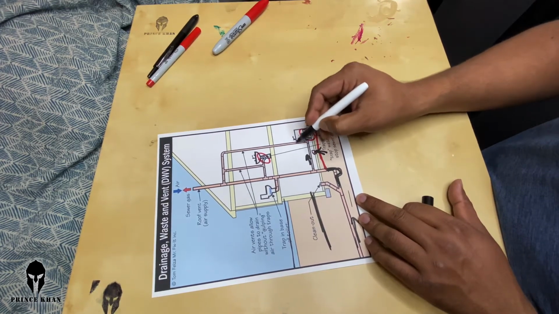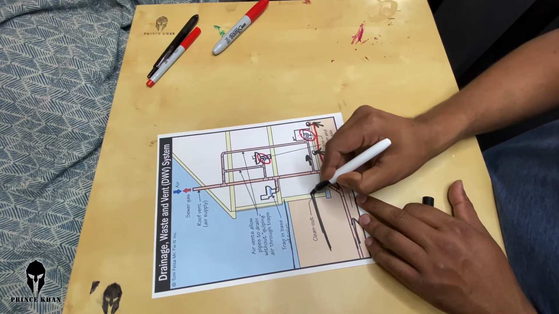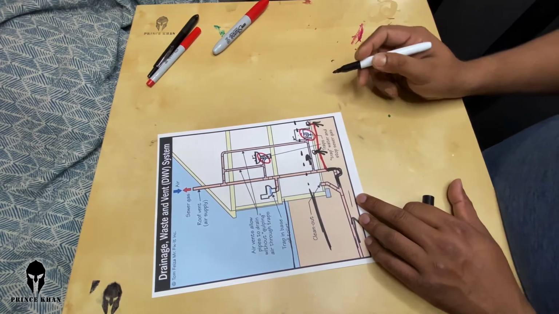And if it's above the sink, it will go up to the sink, but water will equalize to that level.